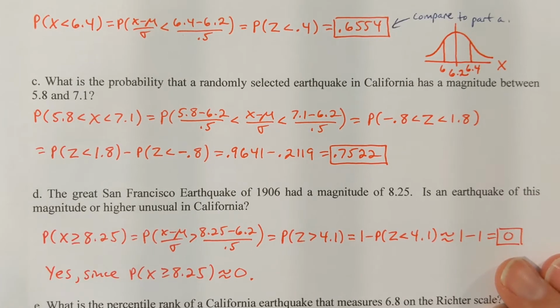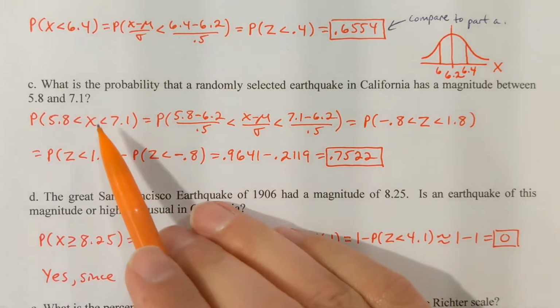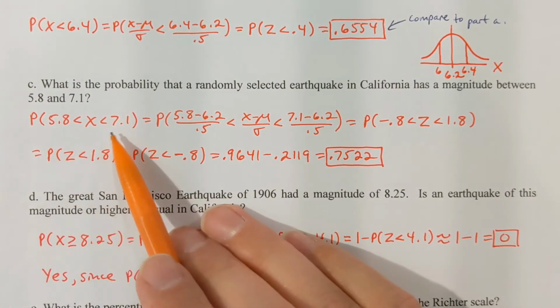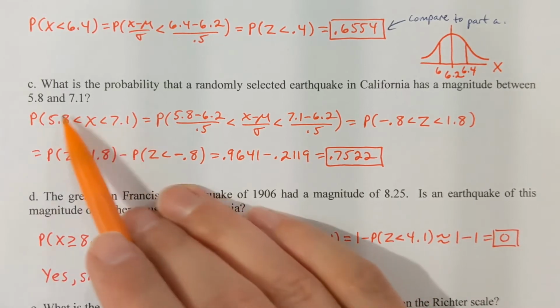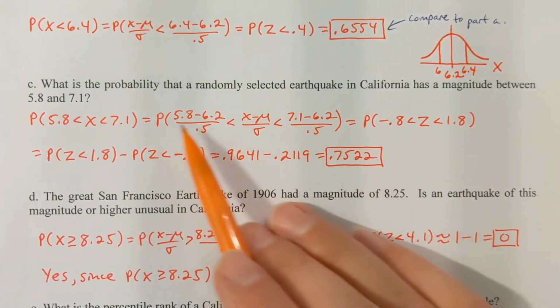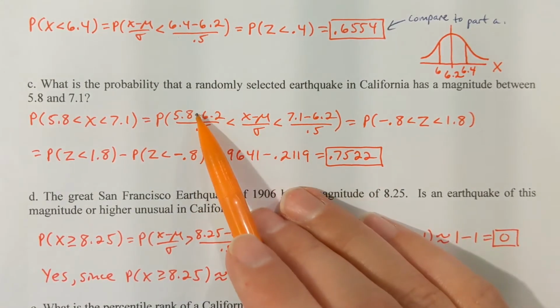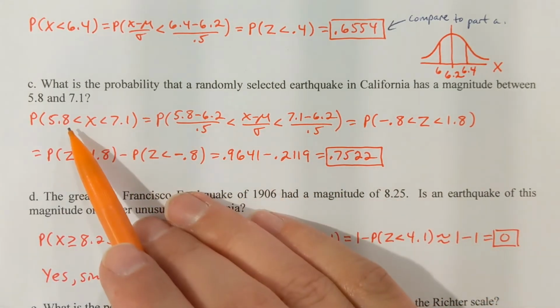Part C, what is the probability that a randomly selected earthquake in California has a magnitude between 5.8 and 7.1? All right, so I've got that written down here. X is the magnitude of an earthquake. I want that number to be between 5.8 and 7.1. And again, I've got to change the variable from x to z. So in the middle, I'm going to want x minus mu over sigma, and do the same on the left side and the right side, only use the actual numbers.